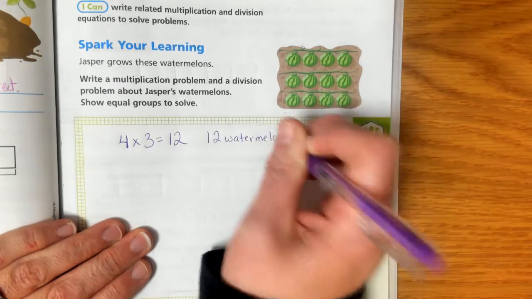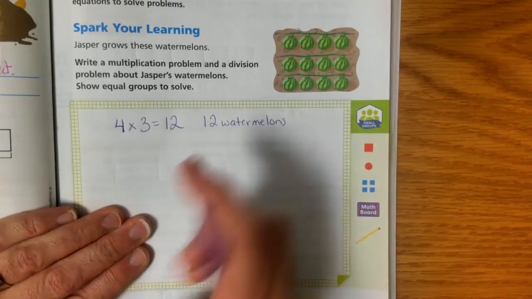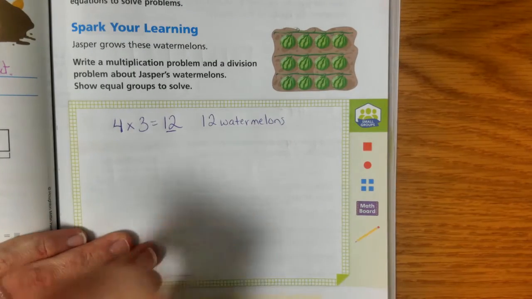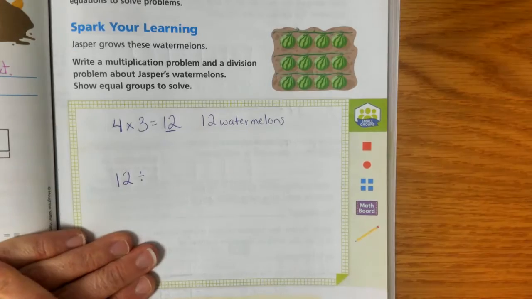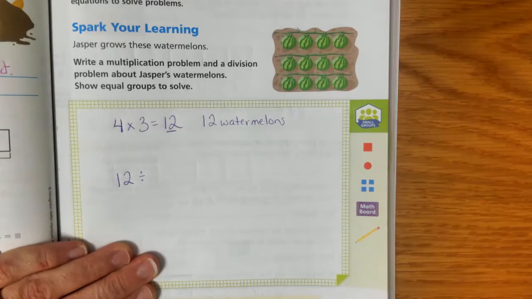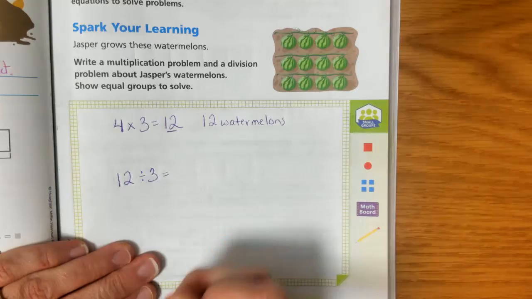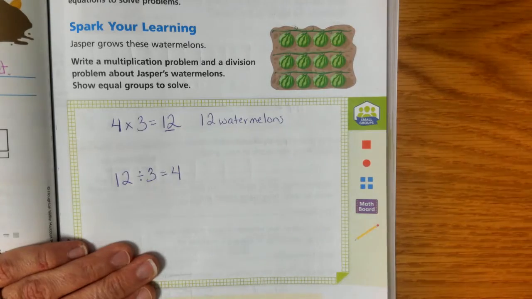Now that's our multiplication equation. How could we solve this with division? Well, remember, we take our total number, and we could divide by 3 or we could divide by 4. So if we divide 12 by 3, that's going to equal 4.